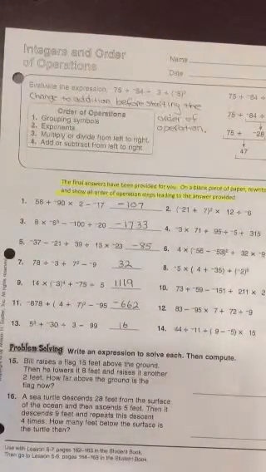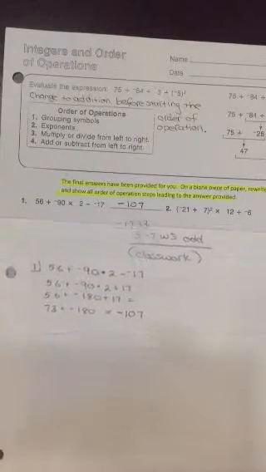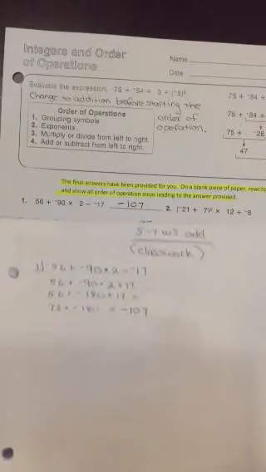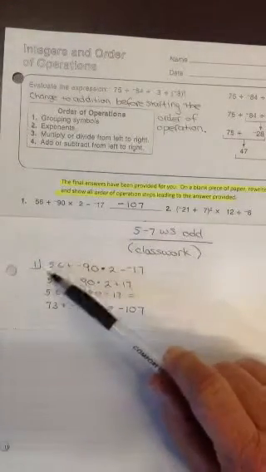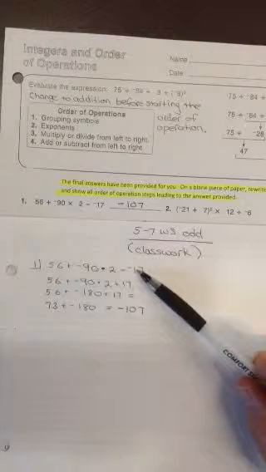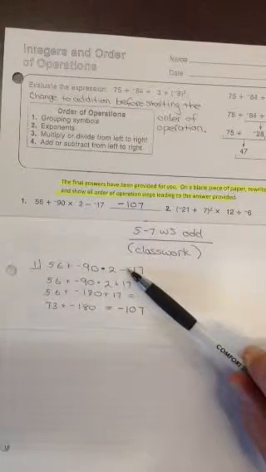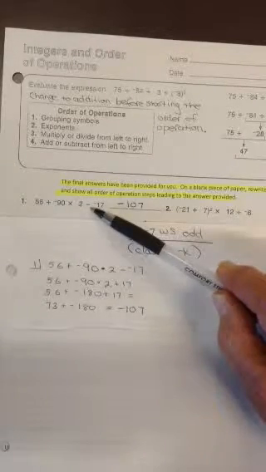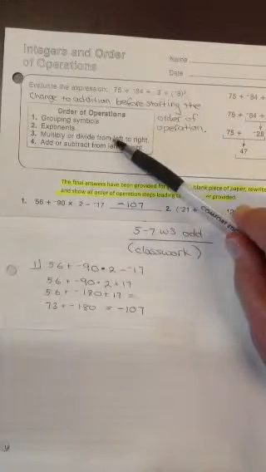Okay, so you will start by doing all of this on a separate piece of paper because you obviously don't have enough room here for all of those steps, right? Notice that I copied the problem exactly as it is, even though I'm subtracting a negative, I know I'm going to change that to addition. My first step, I'm going to change it to addition before I start the order of operation.